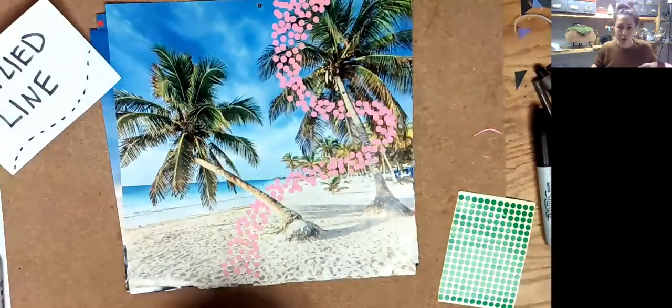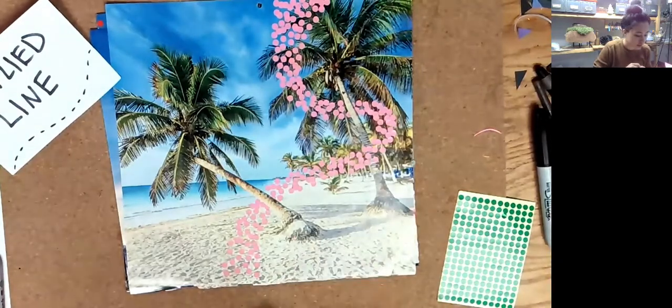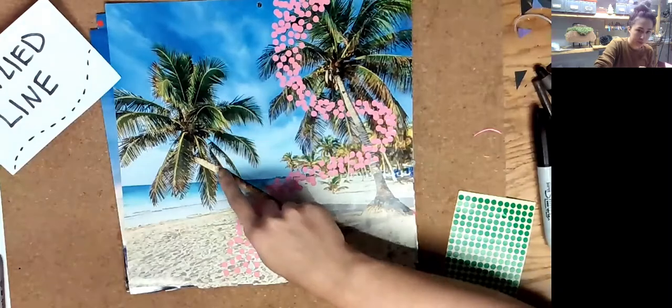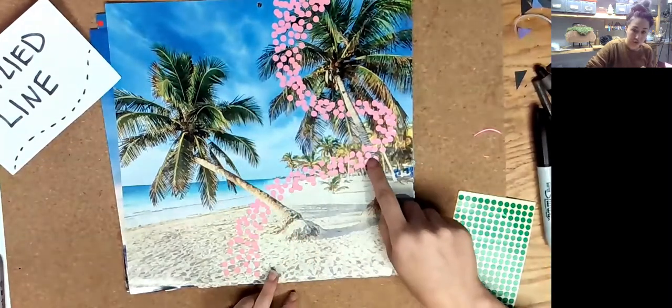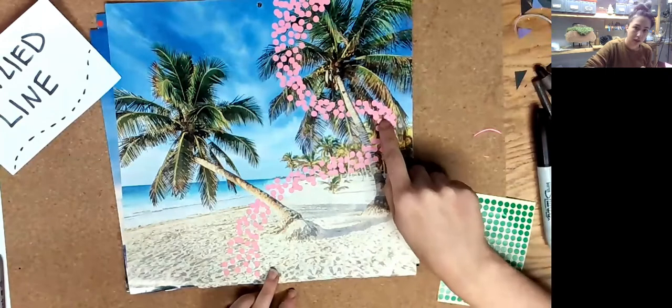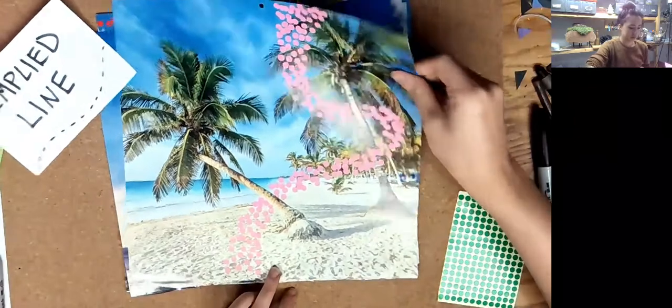This one, we have a tropical beach scene where these pink dots have started from the bottom of the page. They've traveled behind this first palm tree here. And then they come out and travel in front of the second palm tree. And then behind it again, and then they exit towards the top.